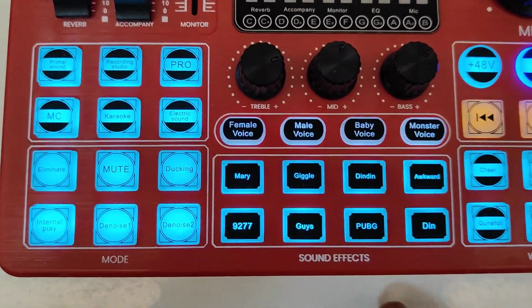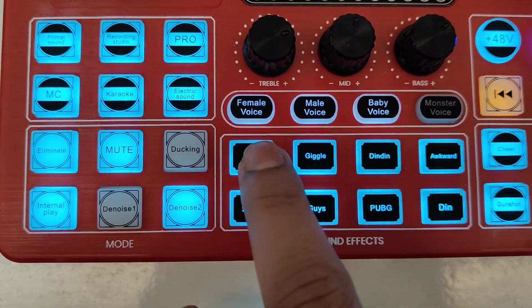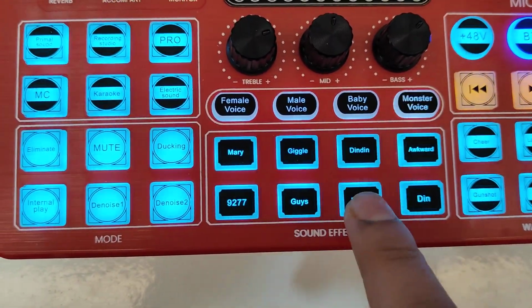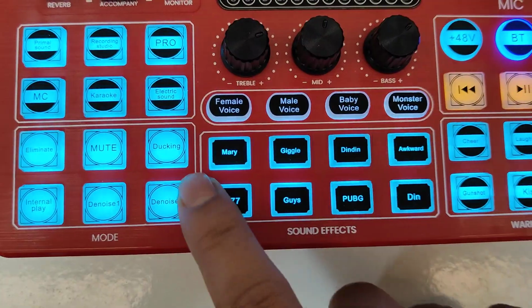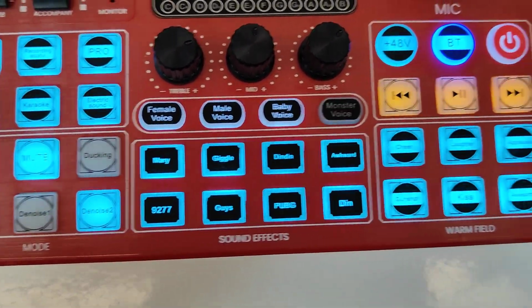Just below that, we have the sound effects section. There are multiple different sounds. I'll be demonstrating the sound effects later on in the video.